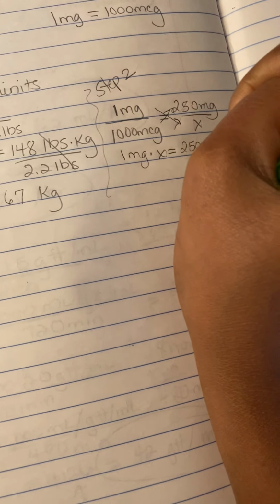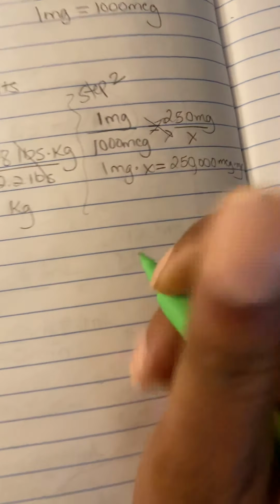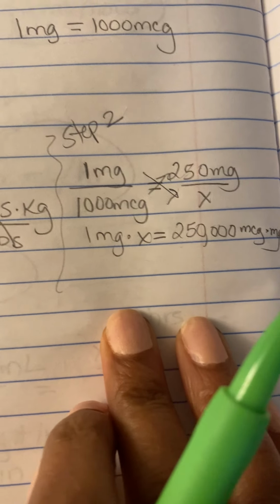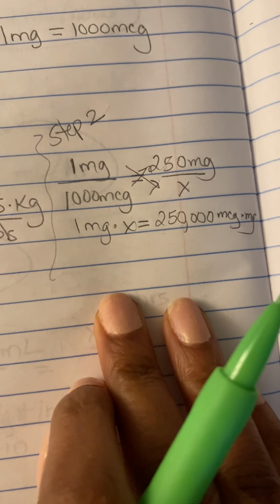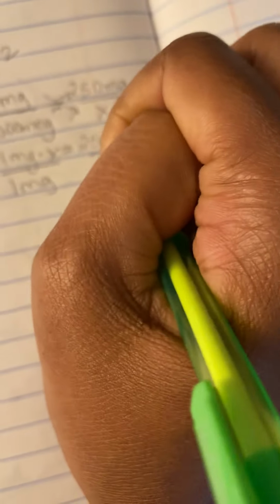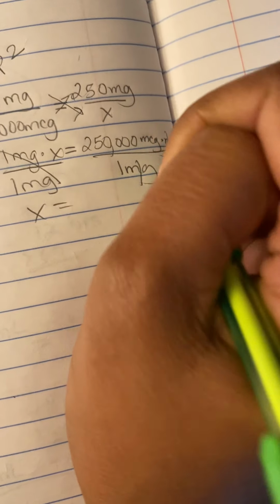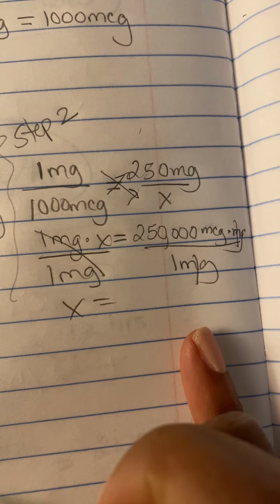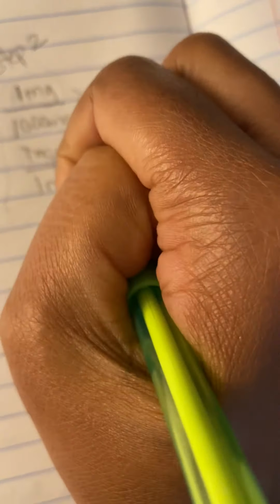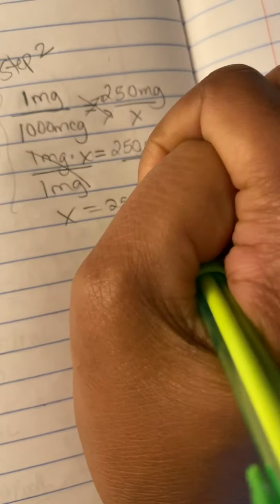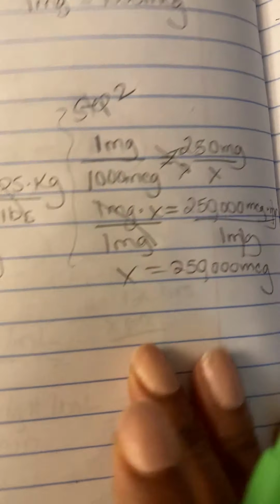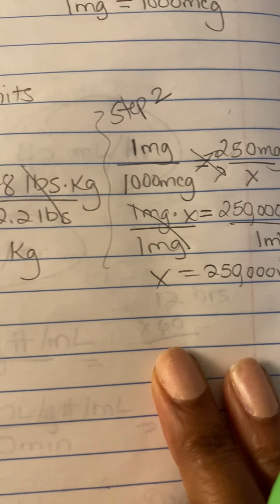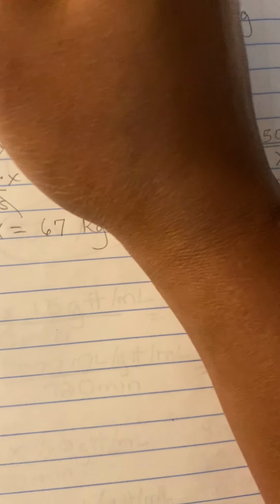Now I want you to divide both sides by 1 milligram. The milligrams cancel on that side. 250,000 divided by 1 is still 250,000 micrograms. We're going to need the micrograms as well. We've conquered these two.